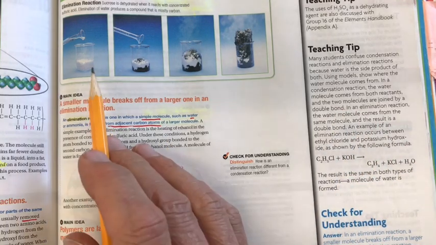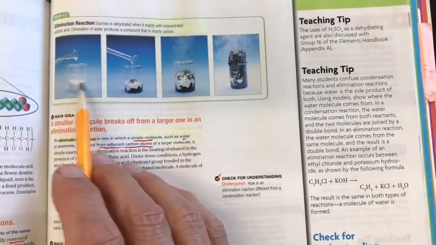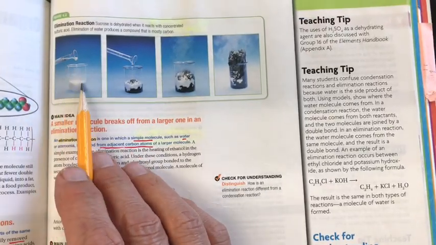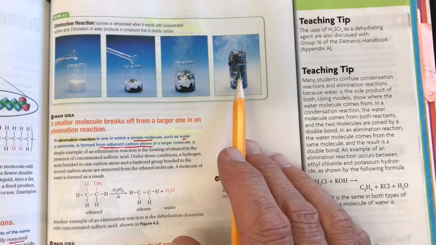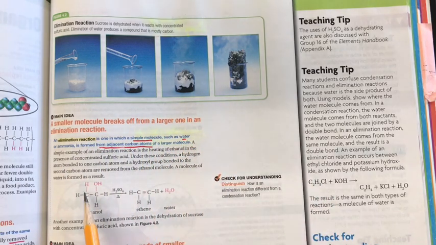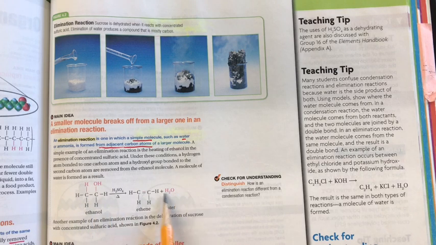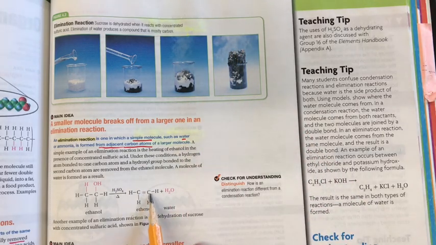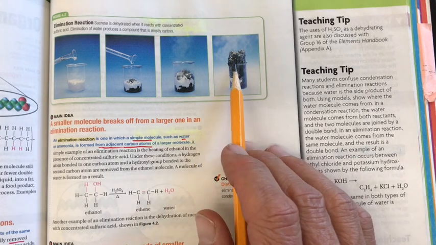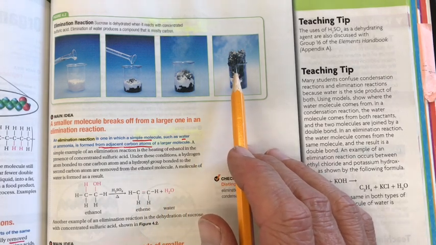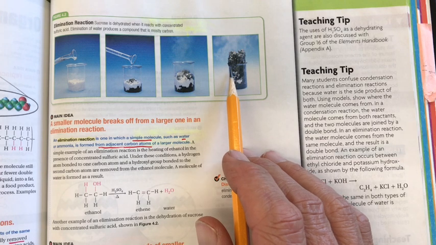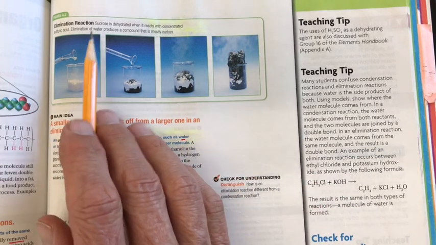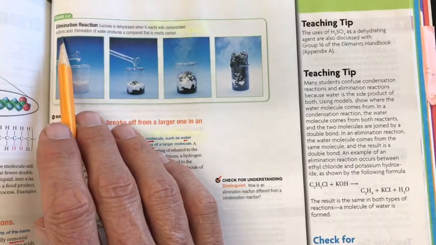Now, if you were here, I would do this demonstration for you. This is sugar, and you can take some sulfuric acid and put it in there, stir it up, and it will react and eliminate the water out of the sugar, or the hydrogen oxygen, produce water, which you're going to see in a reaction as steam, and leave behind what? Just the carbon. And this is kind of a cool reaction to watch. I really encourage you to take a look, type it into the internet, sugar and sulfuric acid, and watch it.